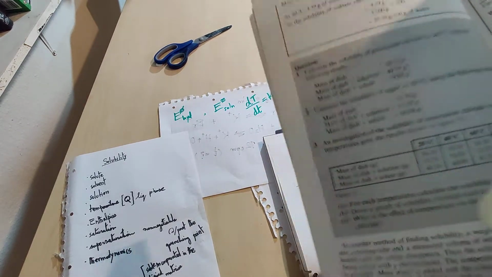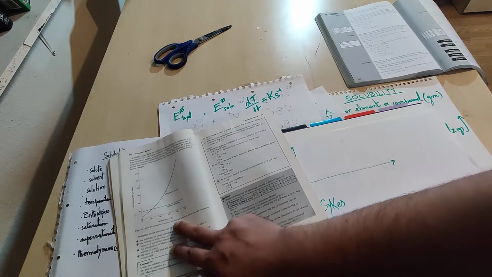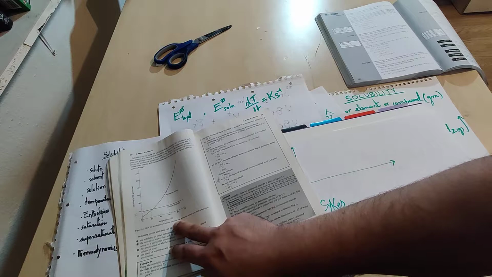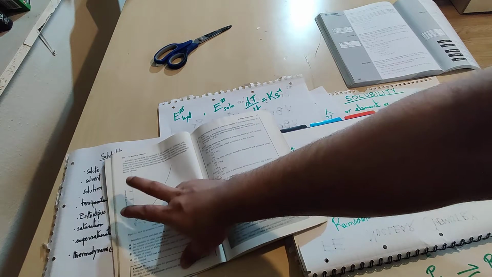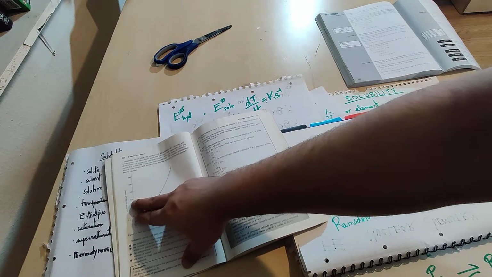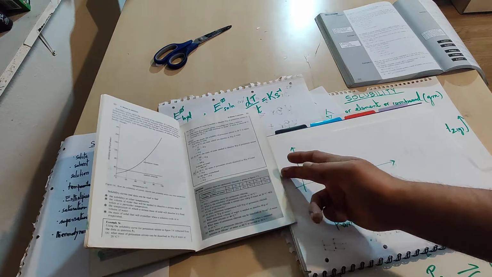So the graph, I'm going to get to the graph. There's many kinds of graphs you can draw. The kind of graph they're drawing is temperature on the x-axis and solubility of the salt per 100 grams of water on the y-axis. But for beginners, you could have three graphs.